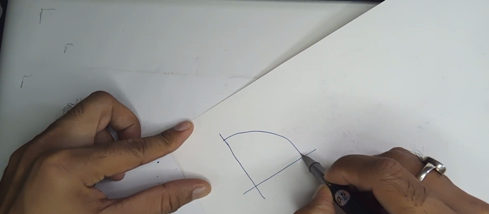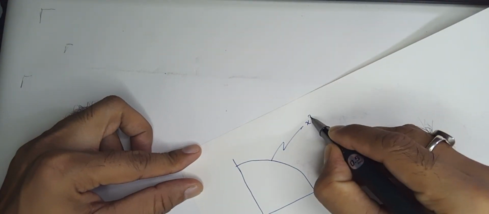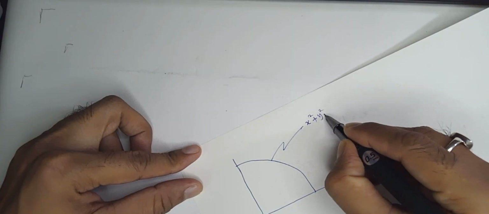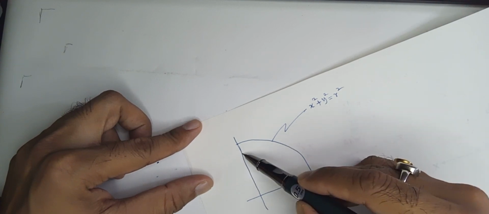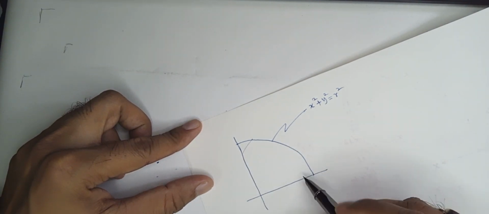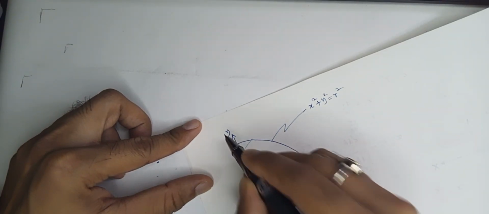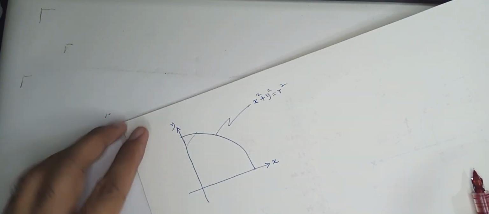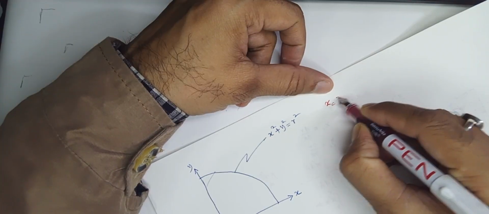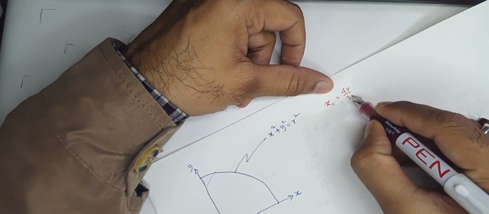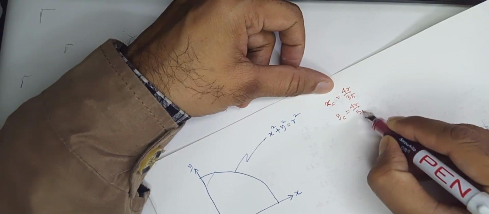That is this one. You have been given the equation x square plus y square is equal to r square. You have to determine the centroid of this whole area, that is the quarter circle, in the x-axis and y-axis. But some of you have directly written that xc is equal to 4r by 3 pi and yc is equal to 4r by 3 pi.